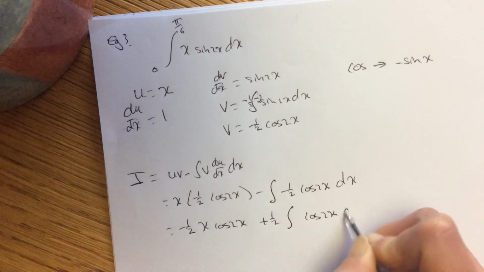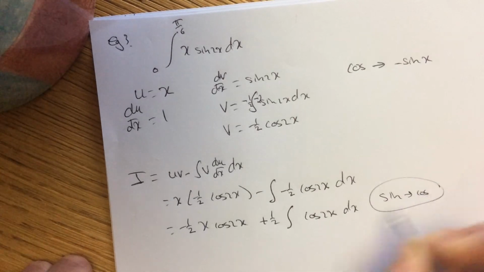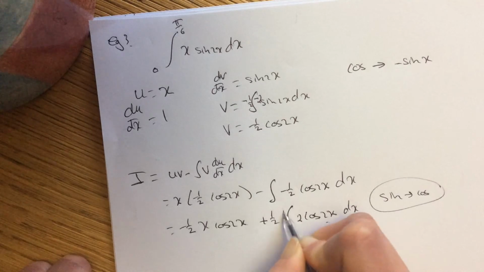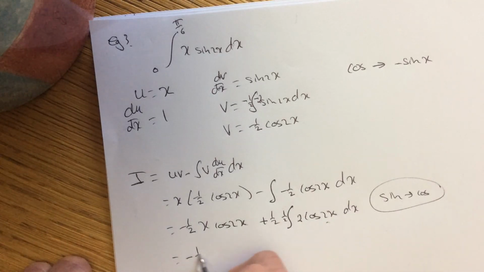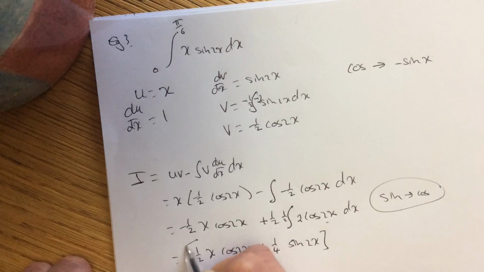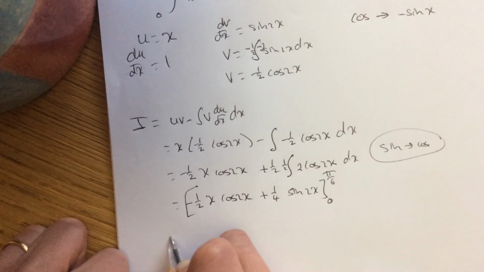Now where did cos come from? Do you remember that sine goes to cos? So it's going to go back to sine, but I must have the derivative in front, balance outside. So it's minus a half x cos 2x plus a quarter. That will go back to sine 2x. And this time you had limits to put in, pi over 6 and 0.